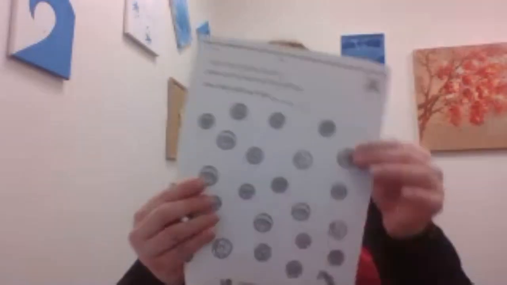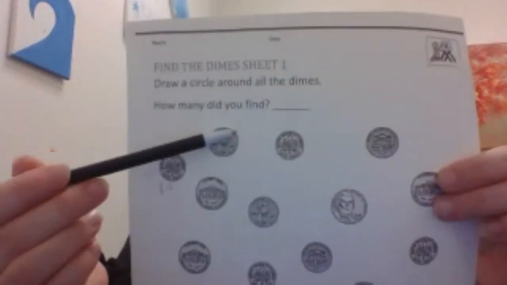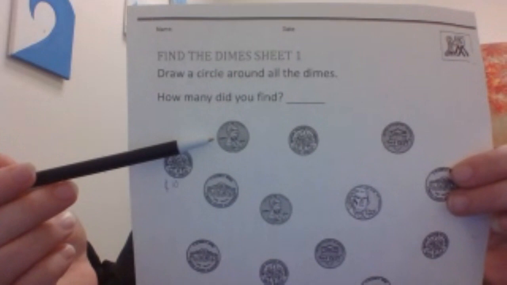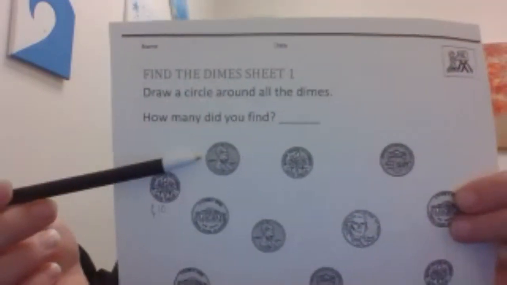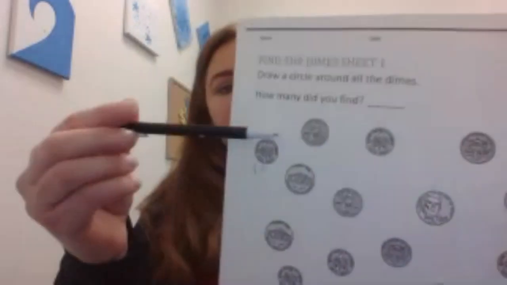Our dime is worth 10 cents. And then up here we have, what is this? A penny. How much is the penny worth? 1 cent. Good job. So we got 1 cent for our penny.